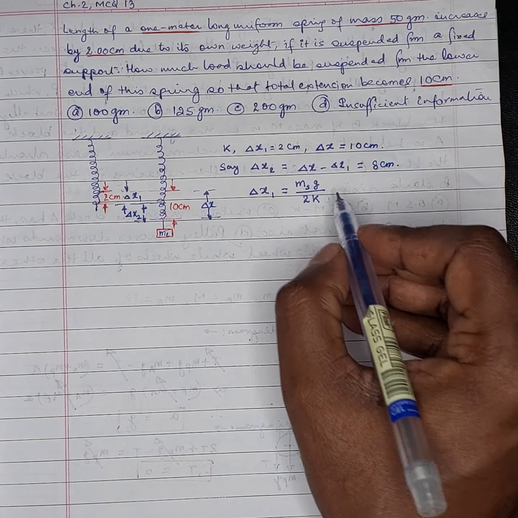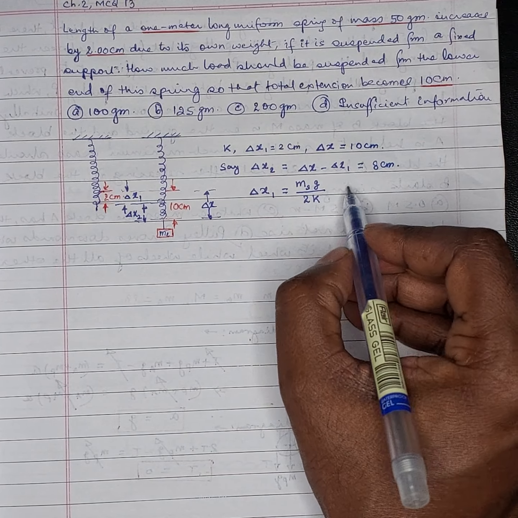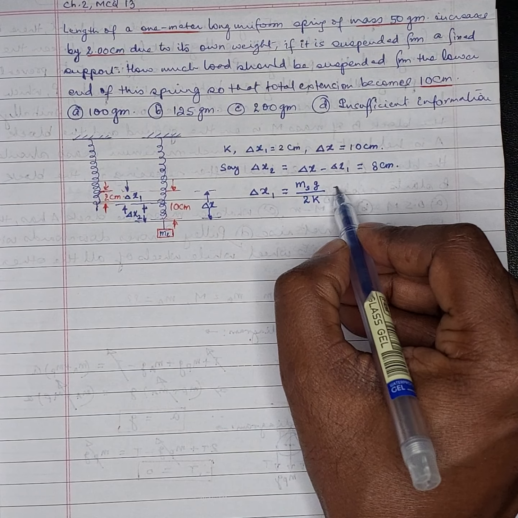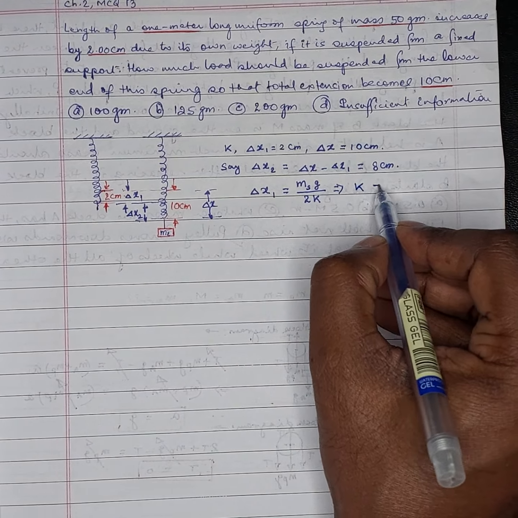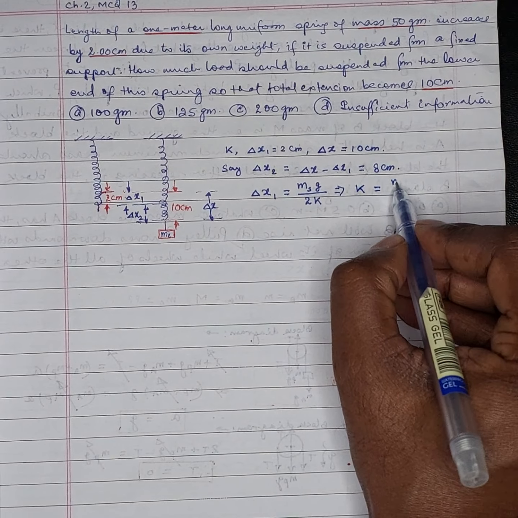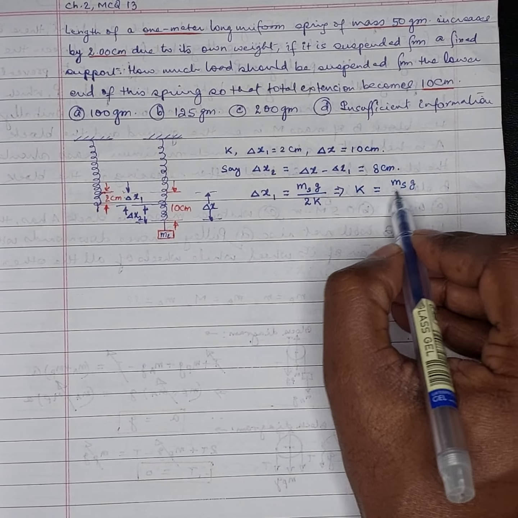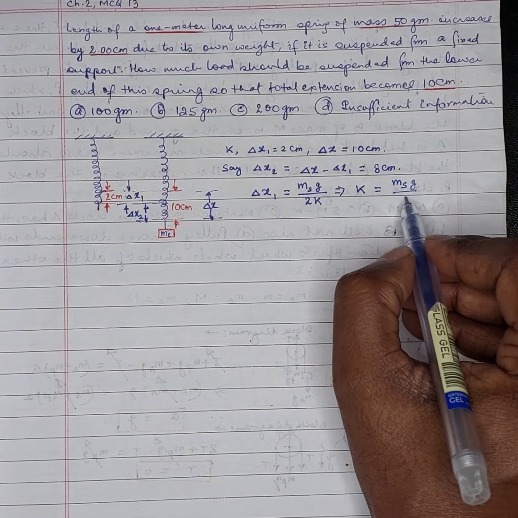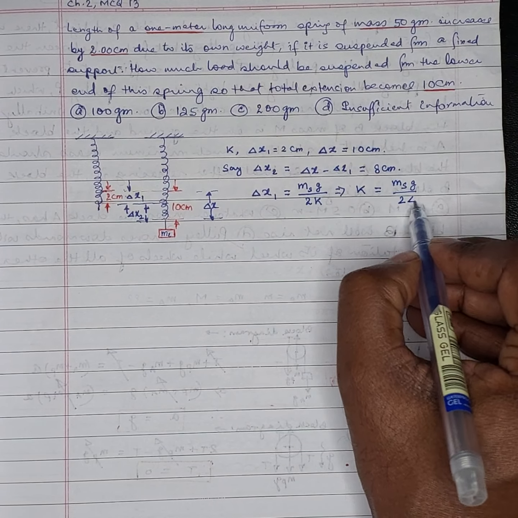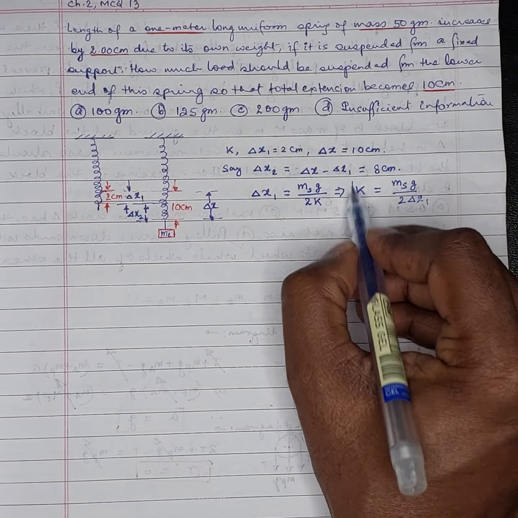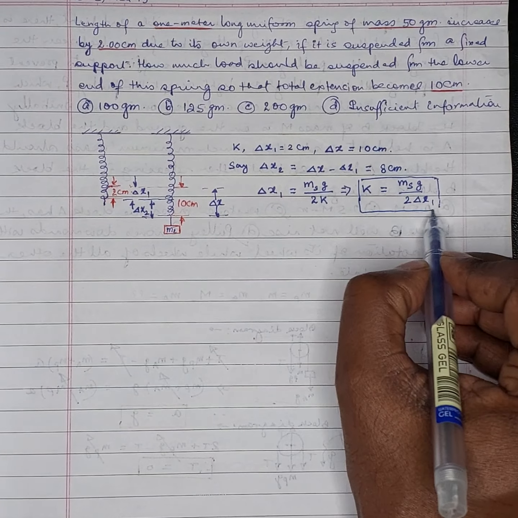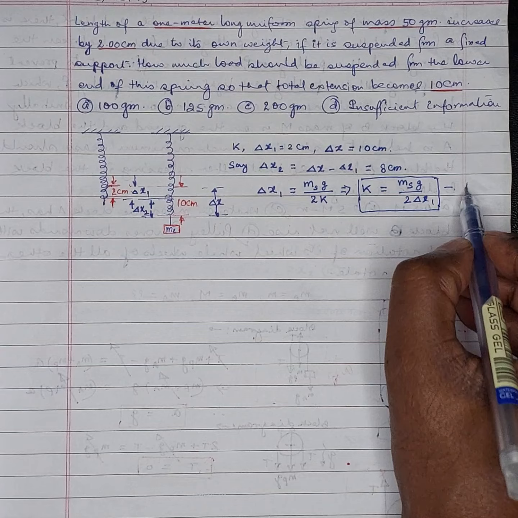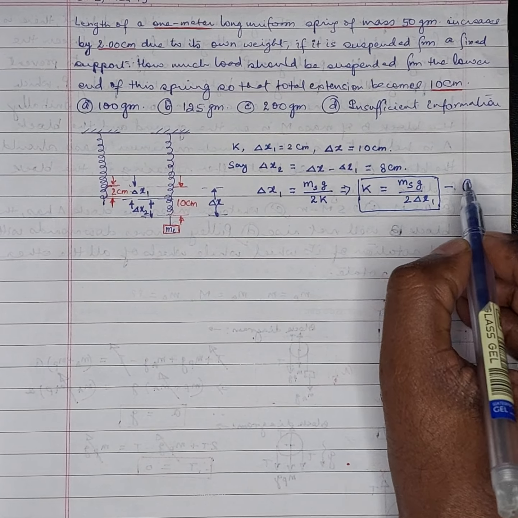So this is the equation. From here, K becomes m_s g divided by 2 delta x1. This is your equation number 1.